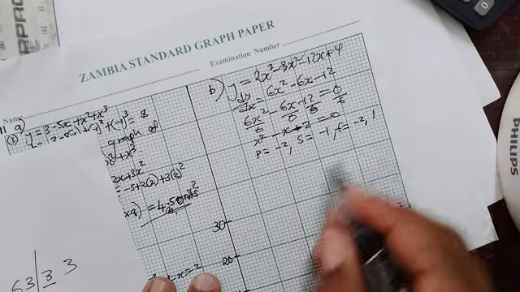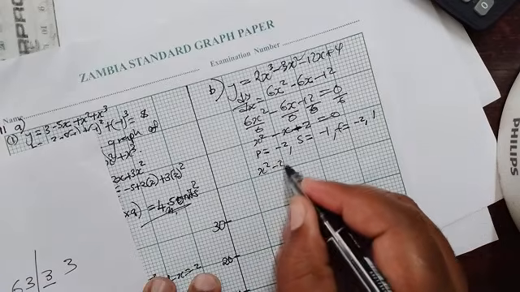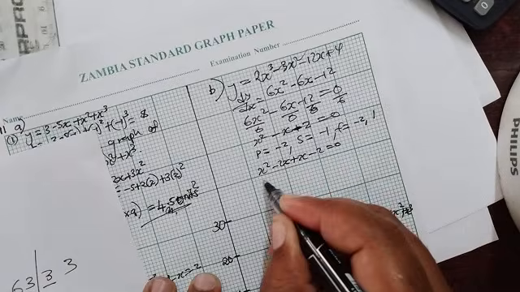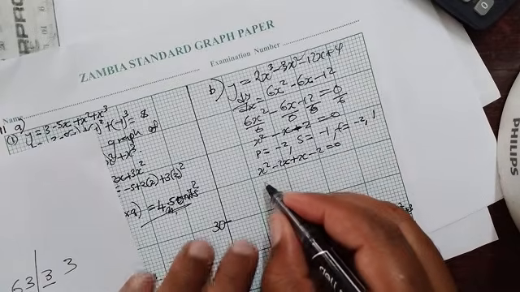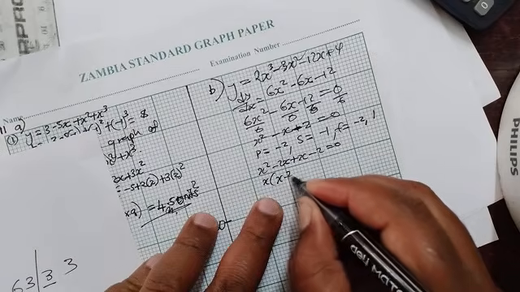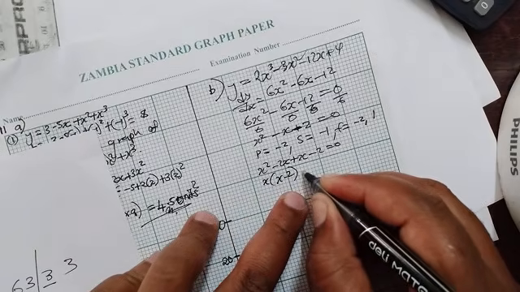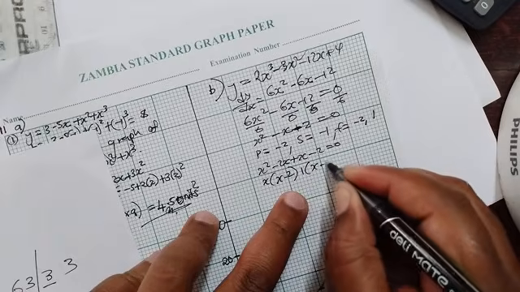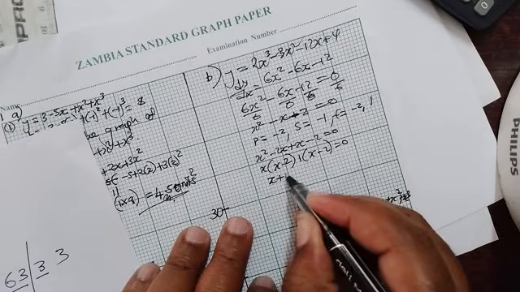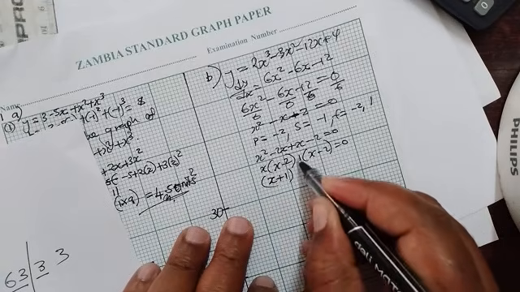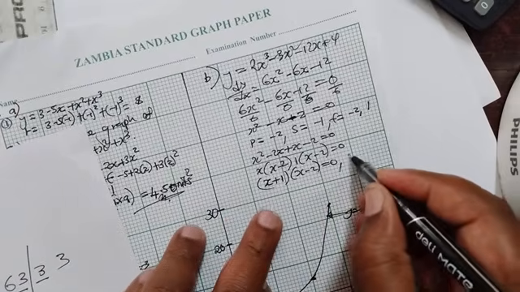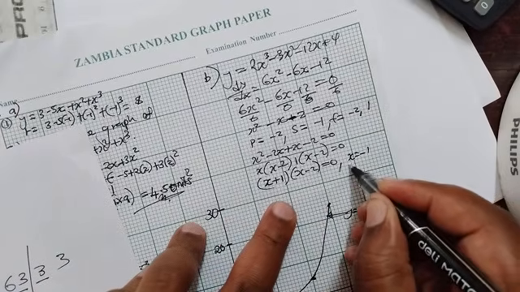So you have x squared minus 2x plus x minus 2 is equal to 0. So I've got x minus 2, then you have 1, x minus 2 is equal to 0. So x plus 1, this is a plus, then x minus 2 is equal to 0. So x is equal to negative 1 and x is equal to 2.